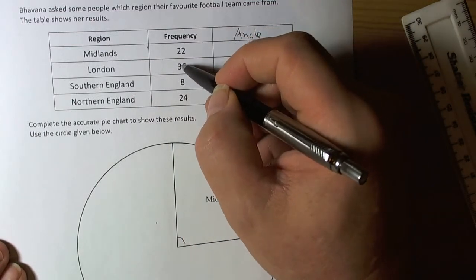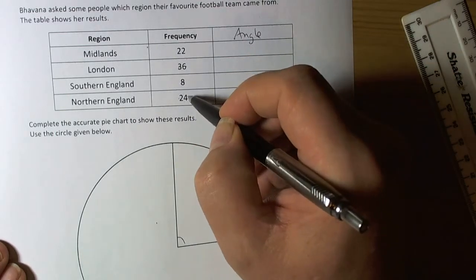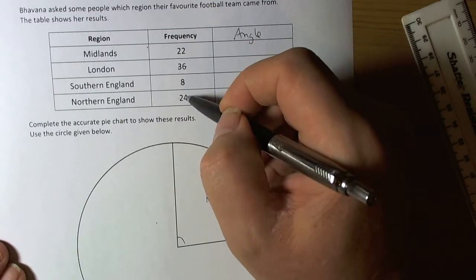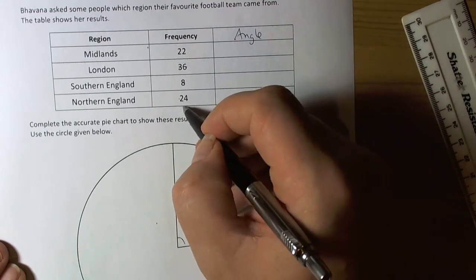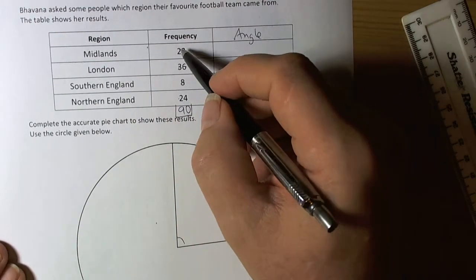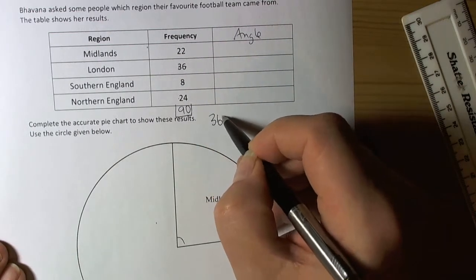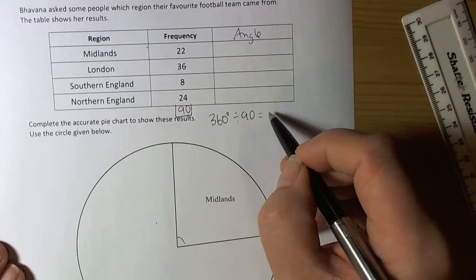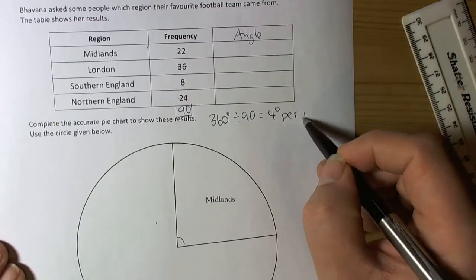So we've got 22, 52, 58, 64, 84, 92. Just check that. 32, 62, 68, 70, 90. That's better. So 90. So there are 90 people being asked in this survey. So 360 needs to be shared into that 90 people so that we know how many degrees are needed per person. So there's 4 degrees per person needed.